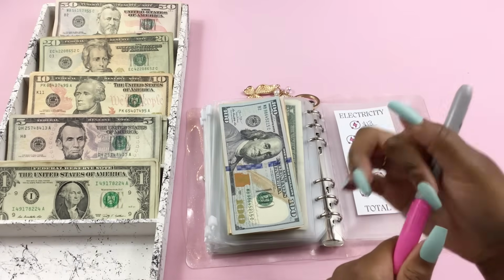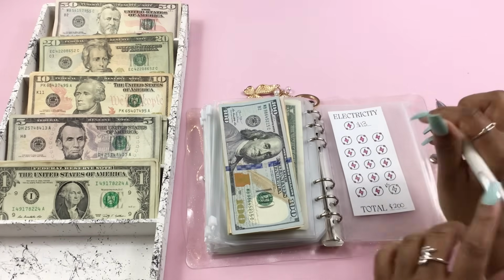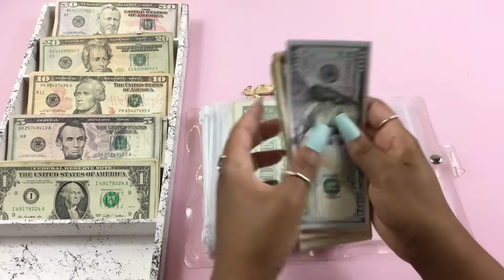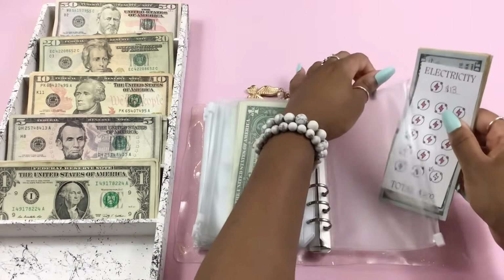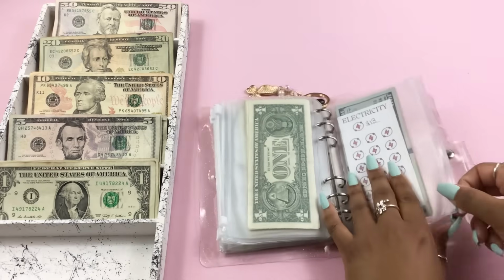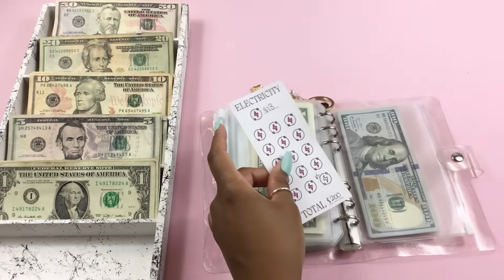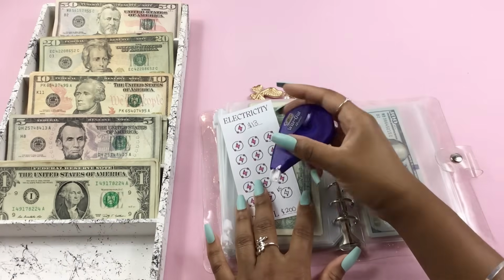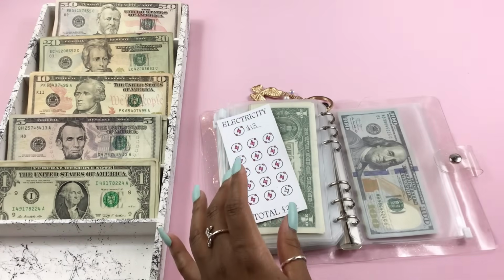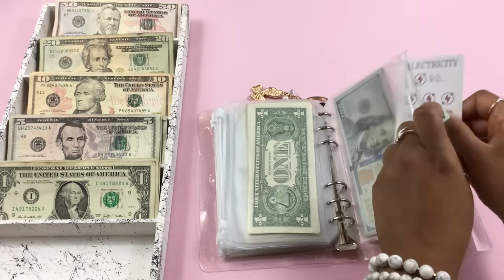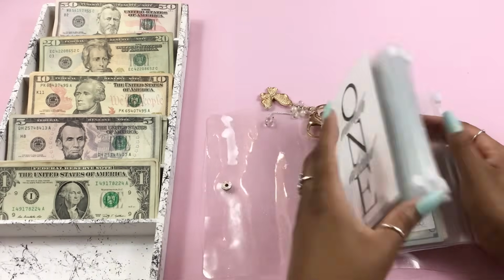So I think I will just put $5 here. So when I do my next budget, I know I don't need 13. I just need 5. Although I might want to do 13. Yeah, let's just do 13 because sometimes that electricity bill can get more than $200. It's not often, but it won't hurt to have a little bit more. Never mind. Okay, y'all, so we are done with our 1 month ahead binder.